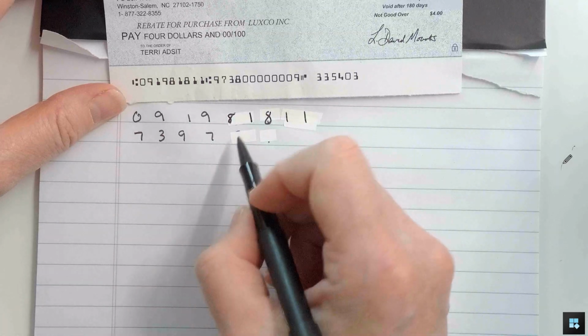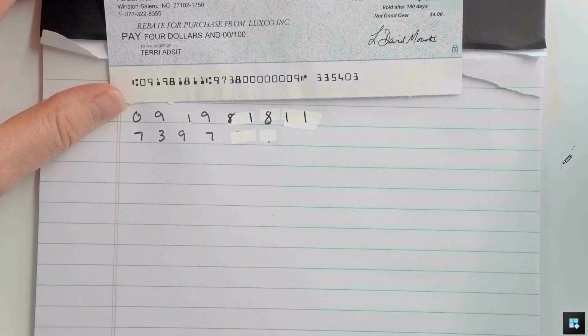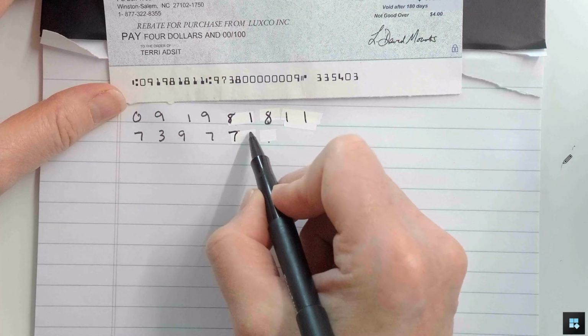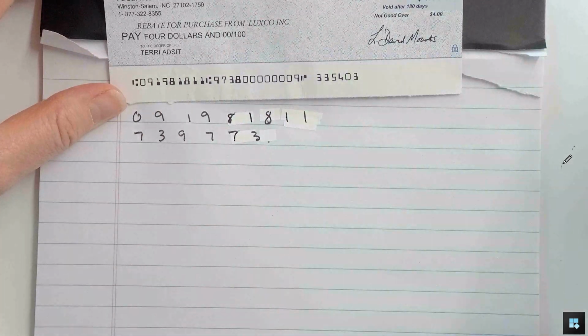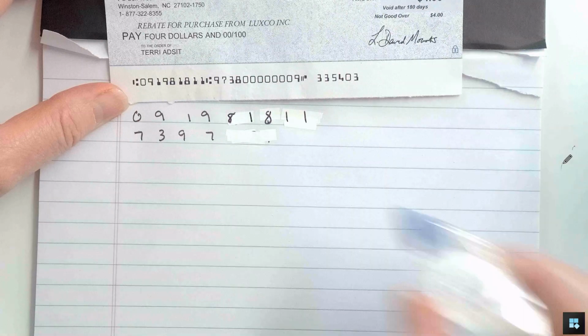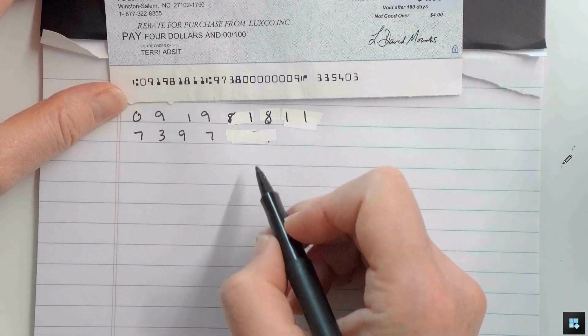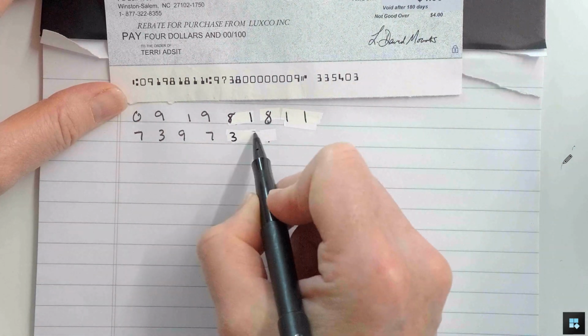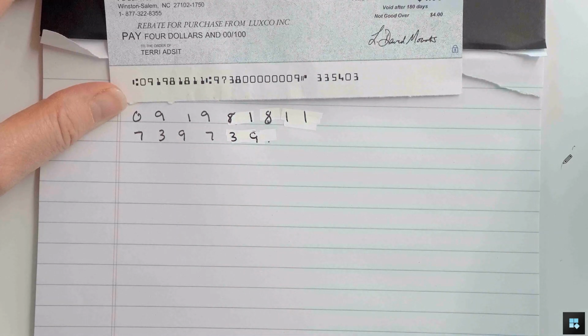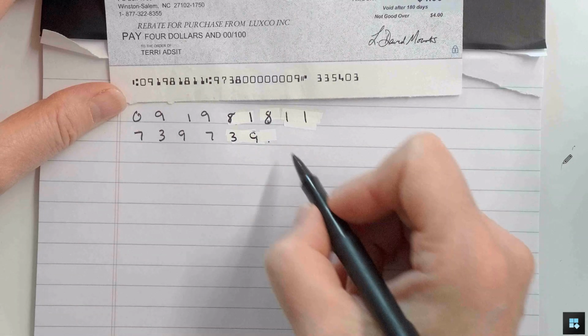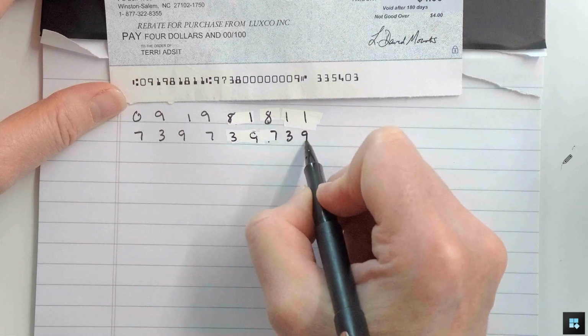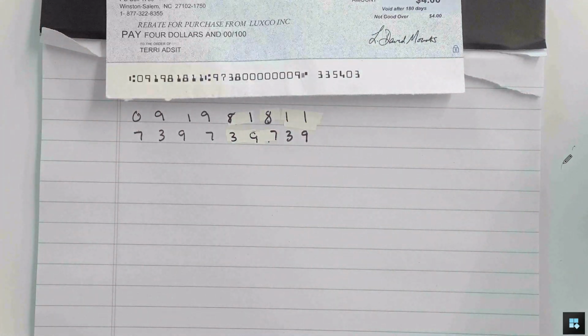Okay, so this should work. The pattern is 739, 739. This is why they have computers do this, right? So this should come out to 0 mod 10.